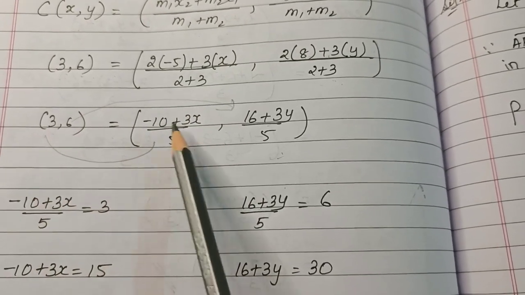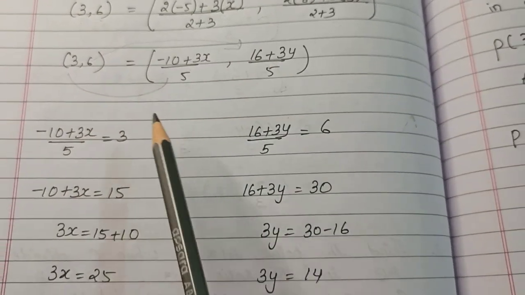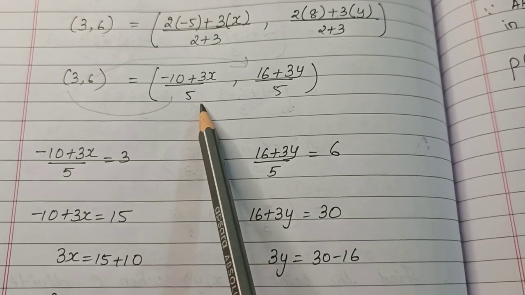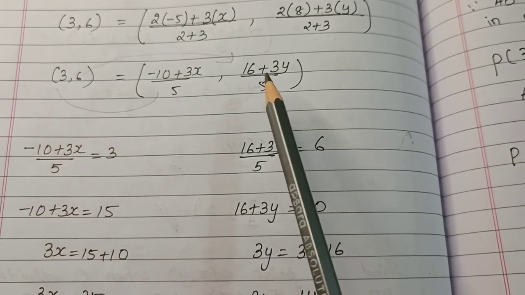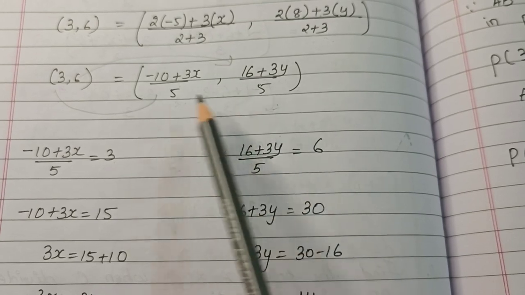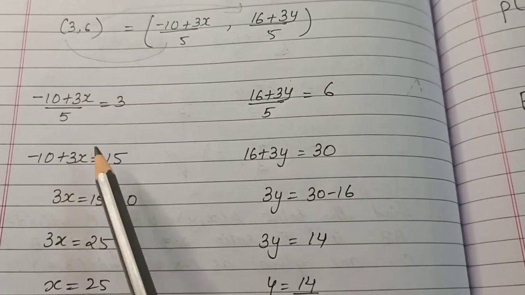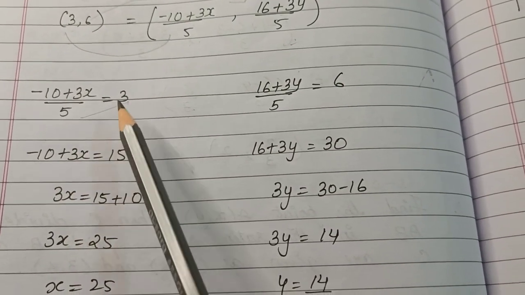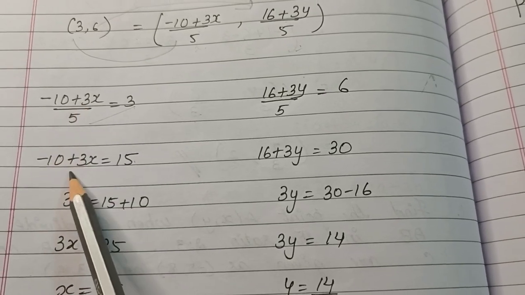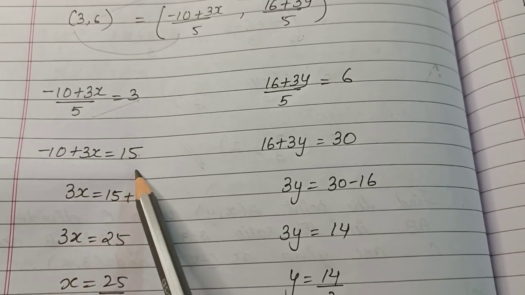This is the x coordinate and this is the y coordinate. Okay, (-10 + 3x)/5 = 3 and (16 + 3y)/5 = 6. Okay, now cross multiply. 5 into 3 is 15. This one stays the same: -10 + 3x = 15.